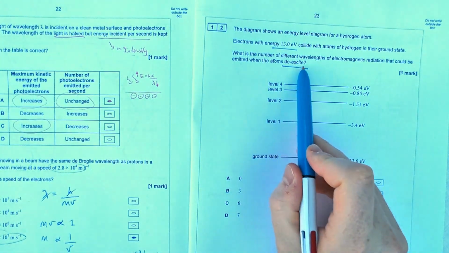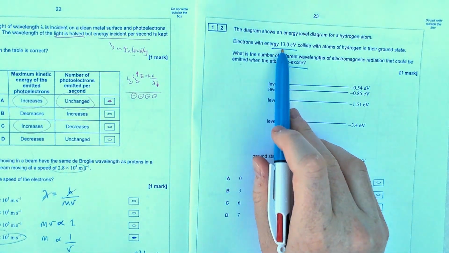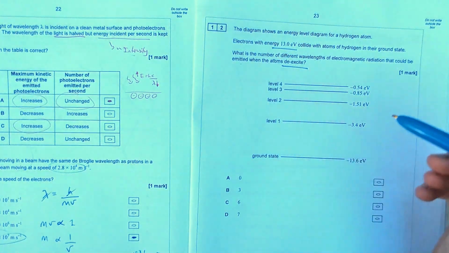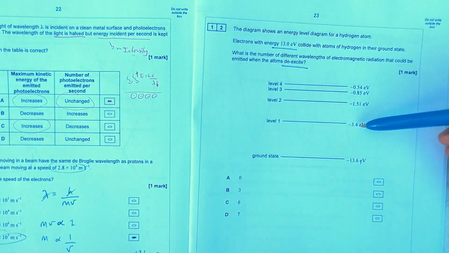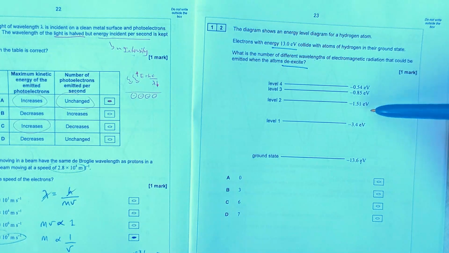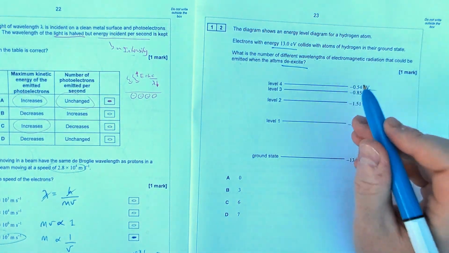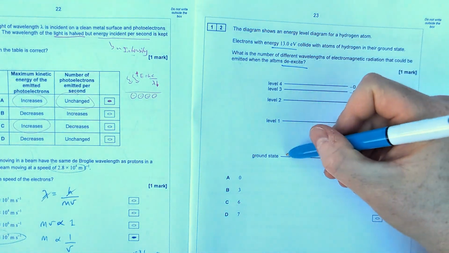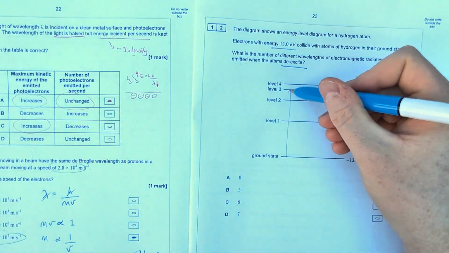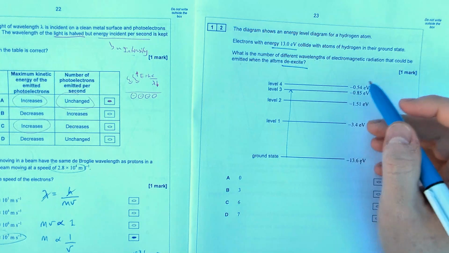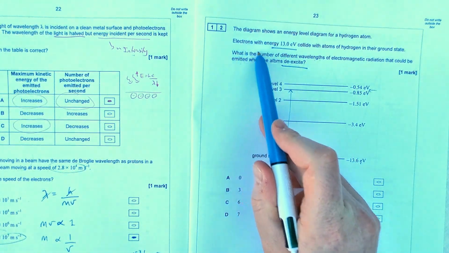Let's talk about the atoms de-exciting. If the electrons have enough energy, so 13 electron volts, we've got to figure out which level the electrons are going to be promoted, or excited, to in the first place. They've got too much energy to go from here, too much energy for here. 13 electron volts means it could be somewhere between these two levels, but we know these energy levels are quantized, so it gets excited up to this point here. And there'll be a tiny bit of energy left over for this electron to go on its way with.